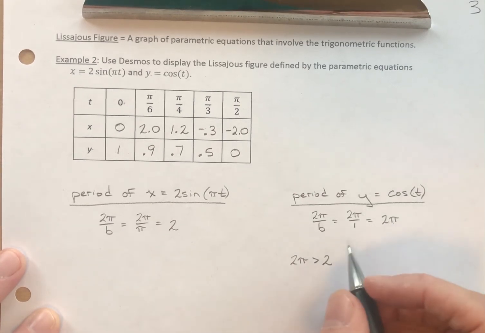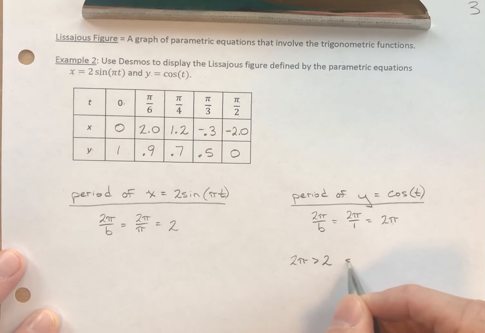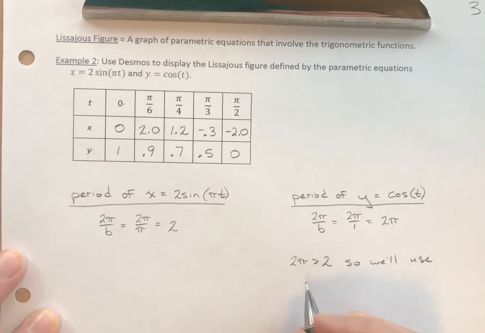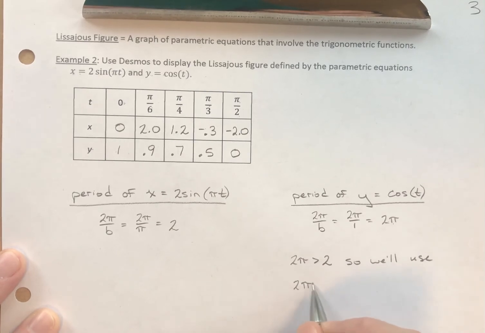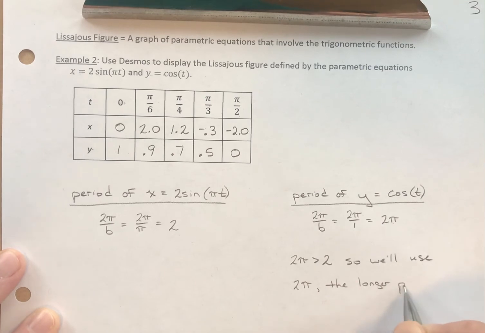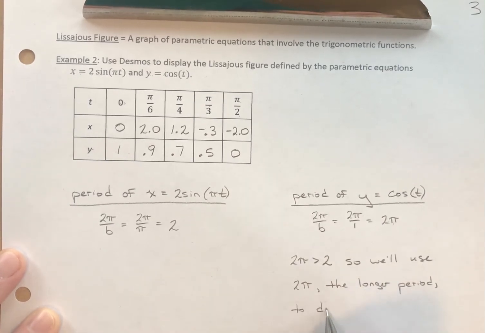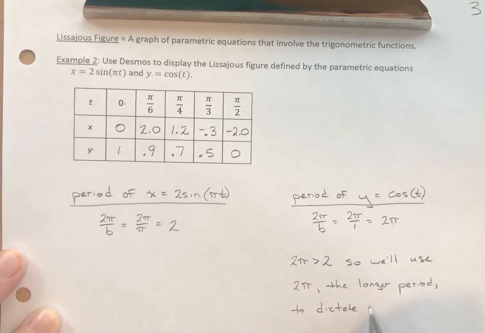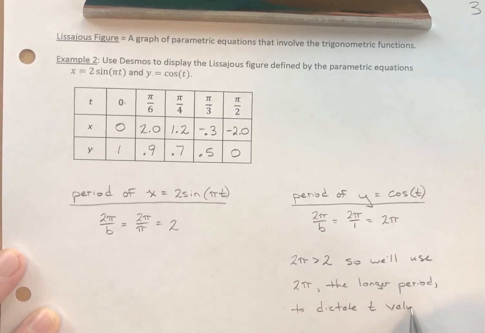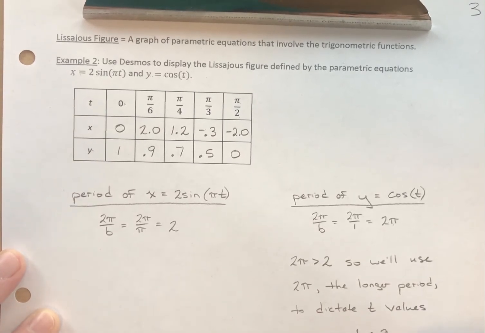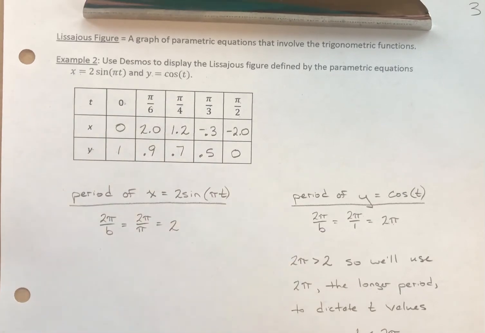So we'll use 2 pi, which is the longer period, to dictate the t values. In other words, we'll have our t go from 0 to 2 pi when we put this into Desmos. Let's take a peek.